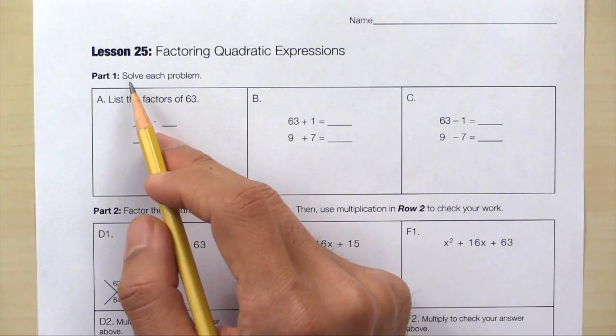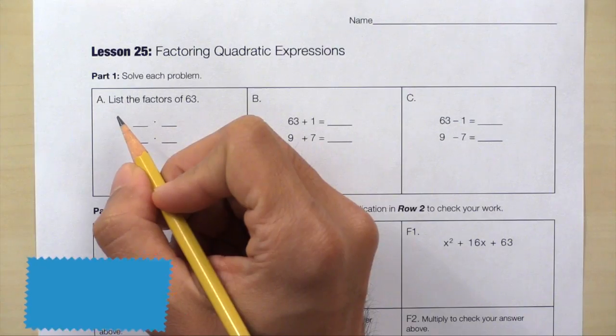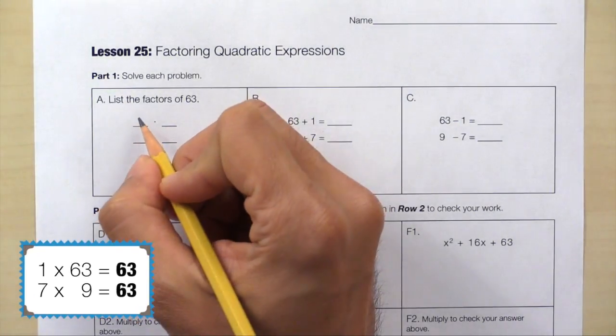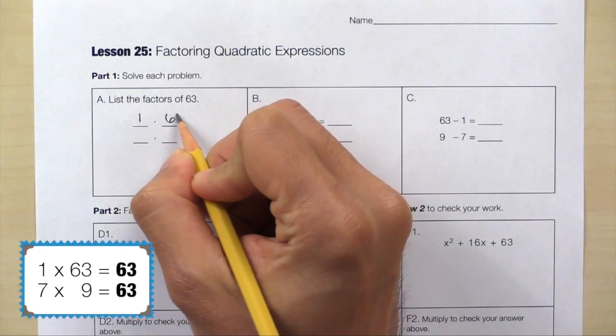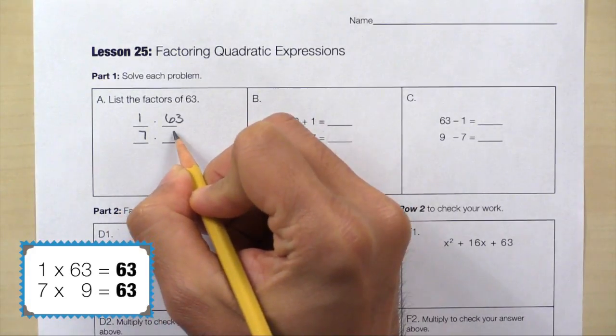Lesson 25, Factoring Quadratic Expressions. Here's part 1. Solve each problem. Take a look at box A. The factors of 63 are 1 times 63 and 7 times 9.